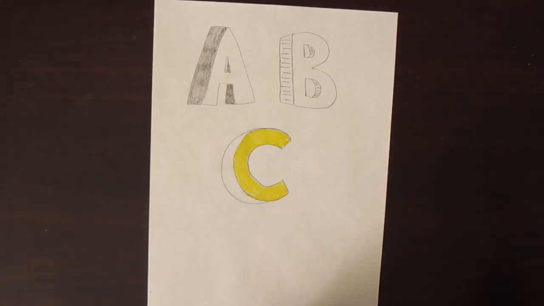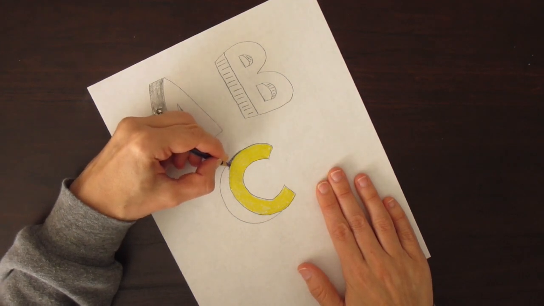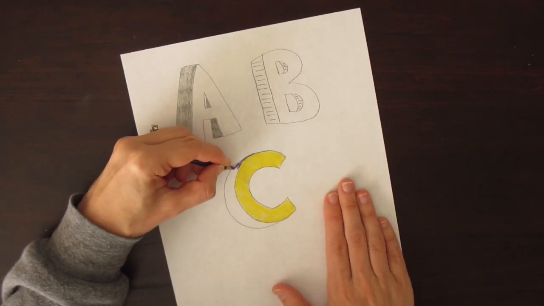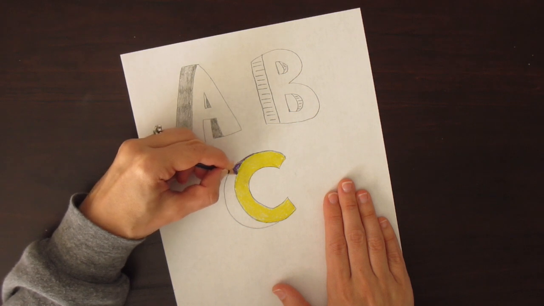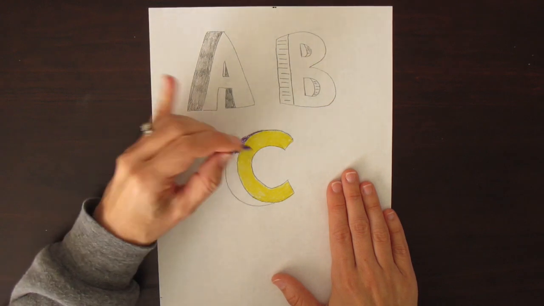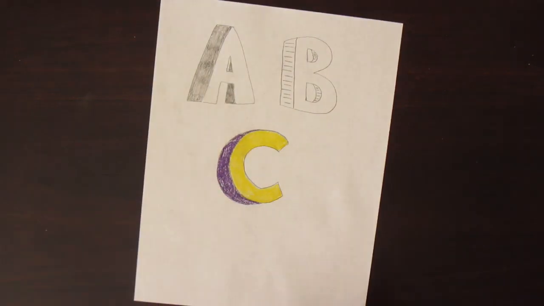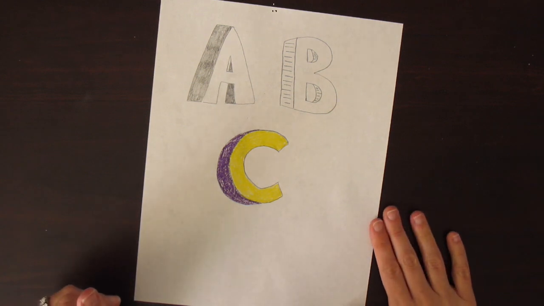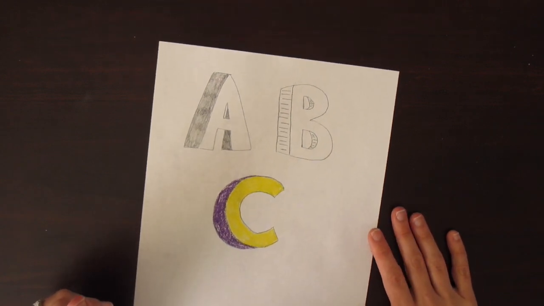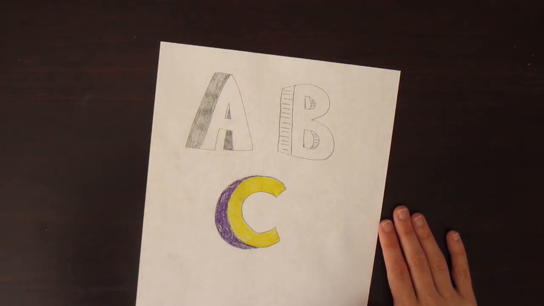So I'm going to choose purple, and let's just see what that looks like. All right, looks pretty good. So that's how you would do letters to make them three-dimensional.